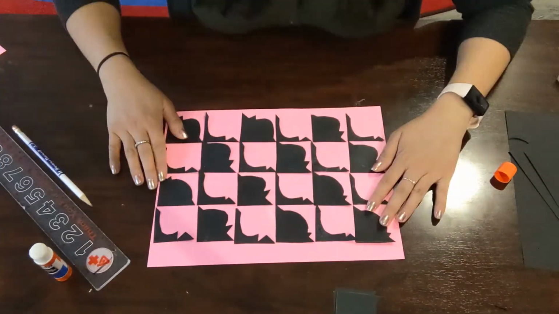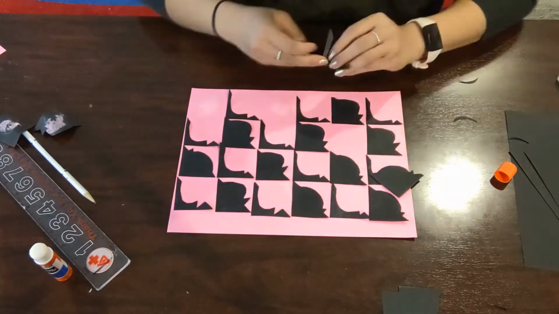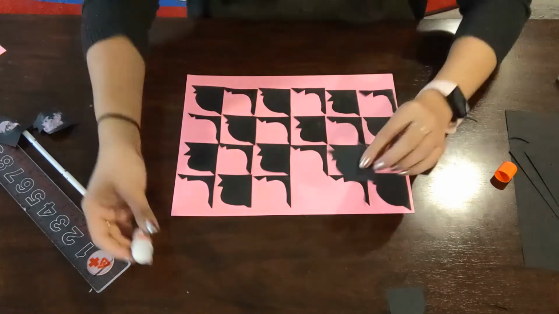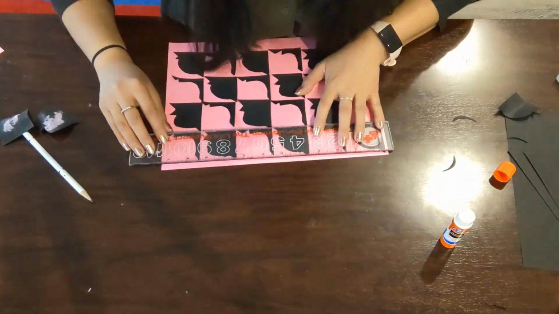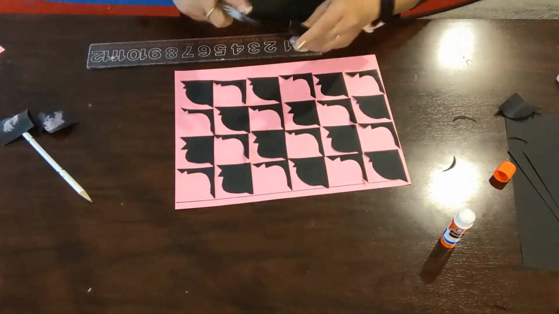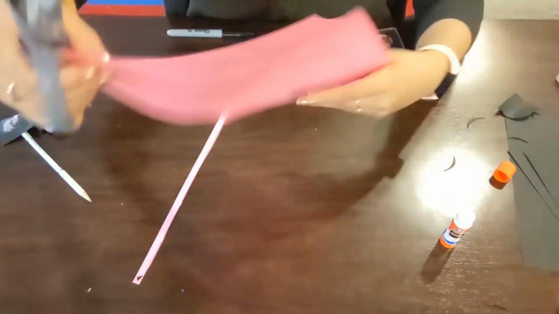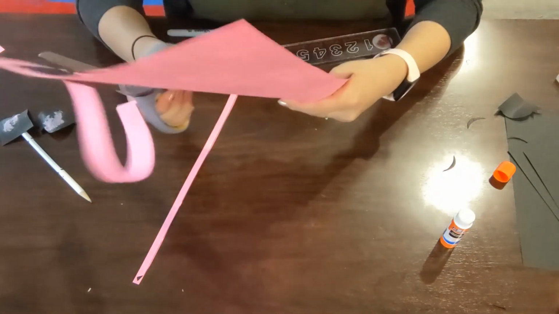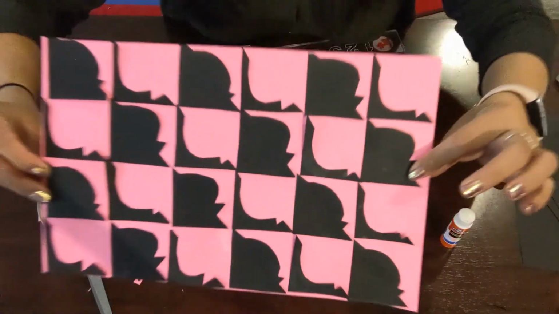Almost done. Now take a look. Sometimes this is why it's always a good idea to cut out extra shapes, just in case you make a mistake or a happy accident. I like to think of it that way. Then cut off the extra ends of the paper. Now I'll just cut off any of the excess paper, and voila, you have your own art illusion.